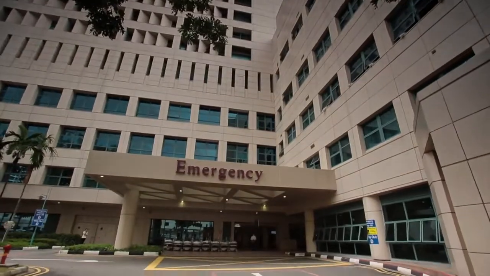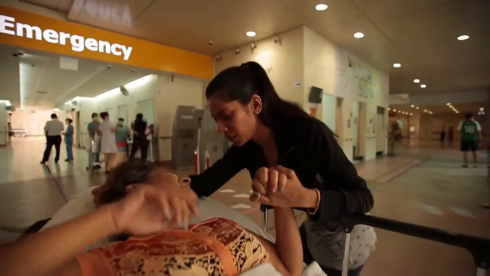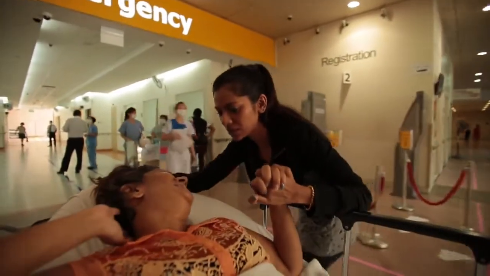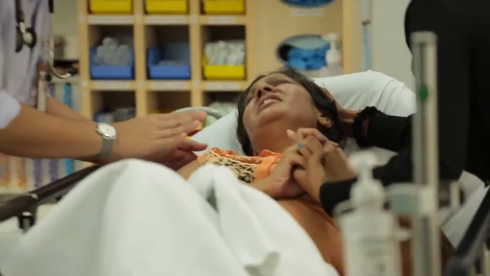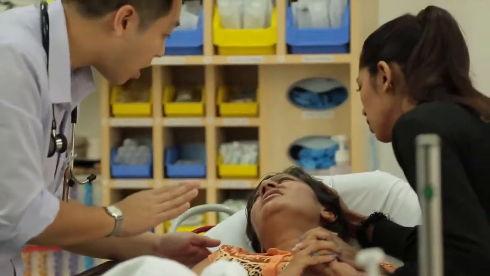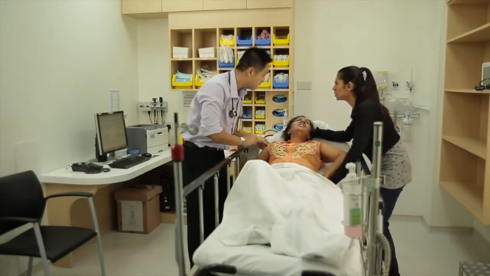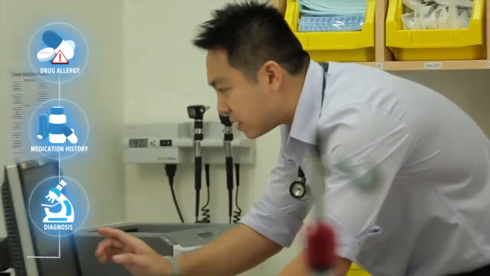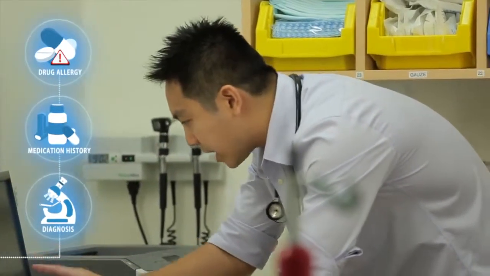At the same time, at Tan Tock Seng Hospital, Madam Ravi is rushed into the emergency department after an accident at home. She slipped and fell, hurting her hip. The emergency doctor asks her about her medical history and drug allergies, but she was not able to provide the information. This is when the doctor accesses the NEHR for her previous medical record.